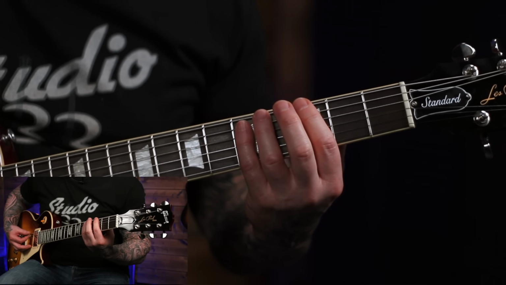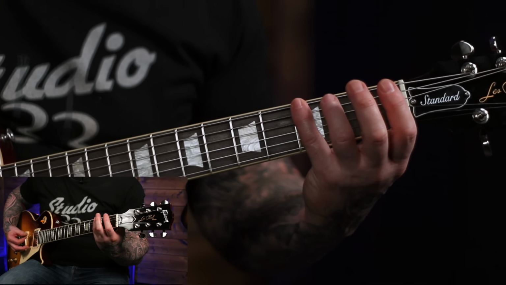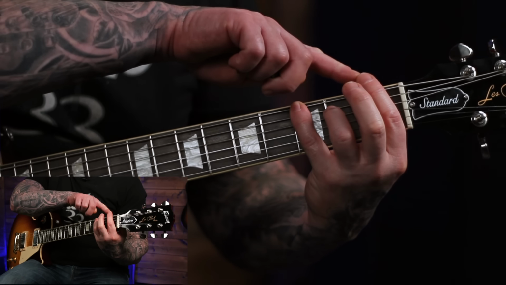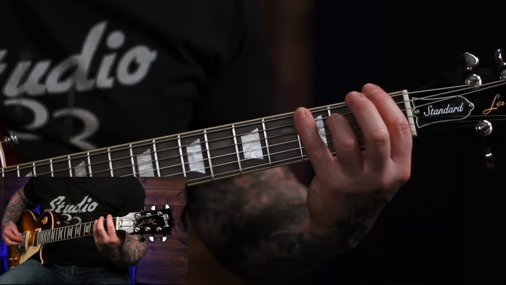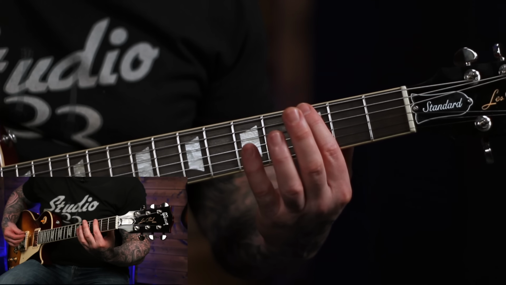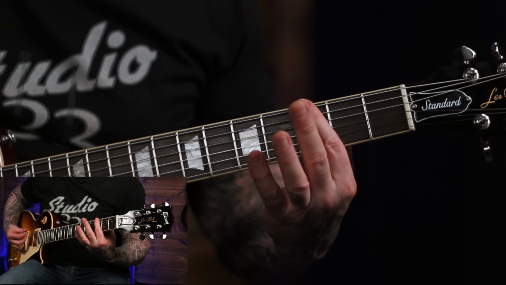And that would be the same idea as if we had a 7-string guitar and we were playing with these two notes and we had one more string, our root note would be right there. But because we don't have that, we can simulate that sound of a 7-string guitar by playing these two notes together to get that low power chord sound.